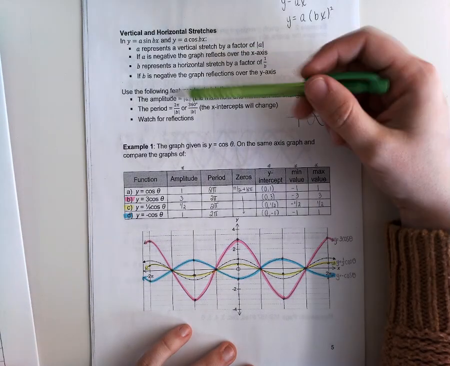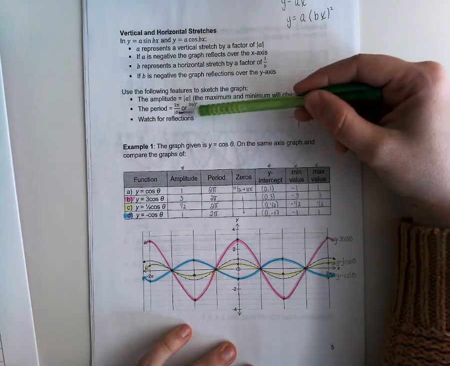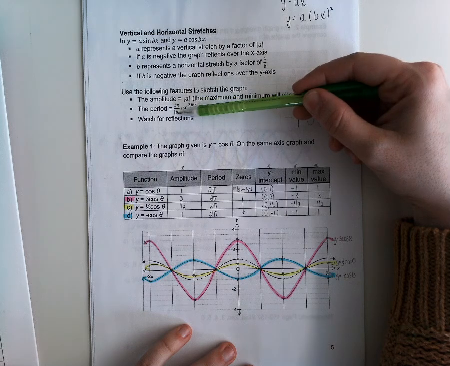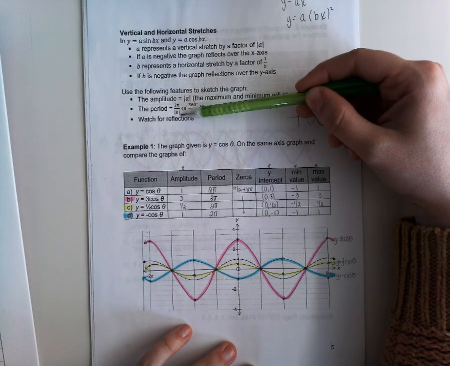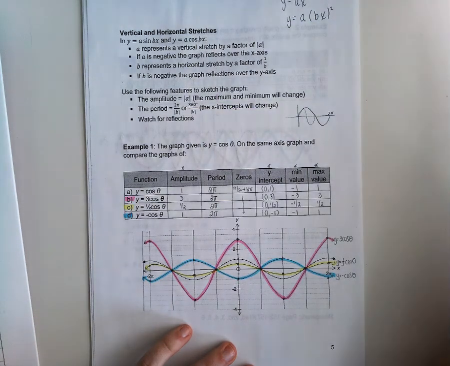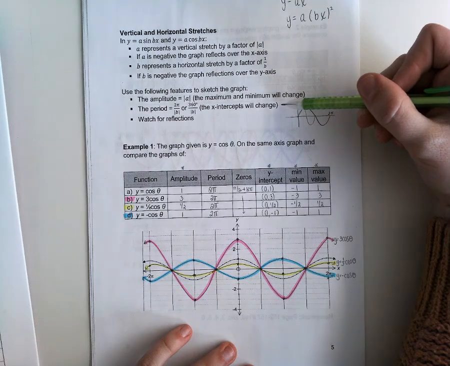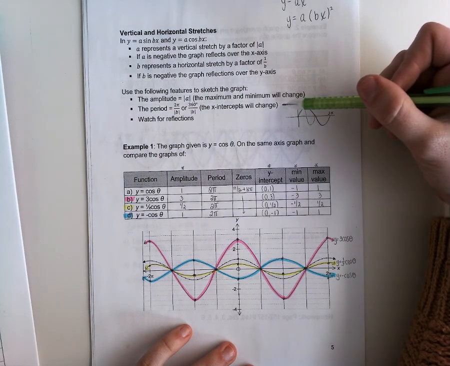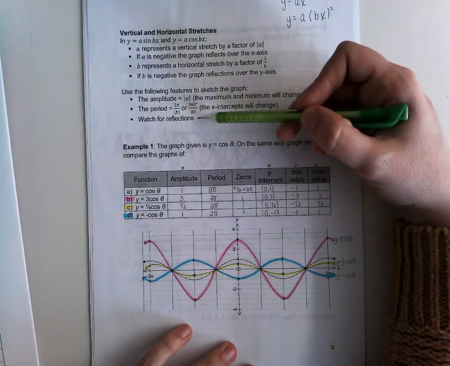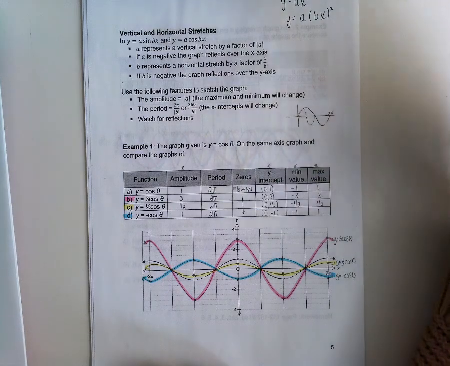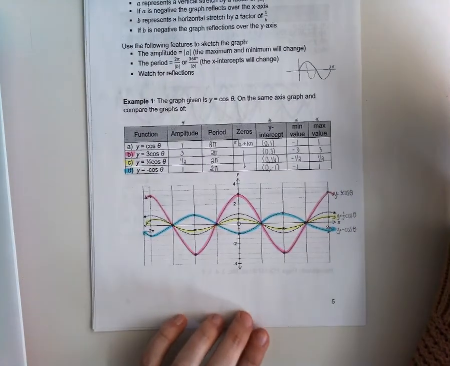So we can calculate the period using the B value. And you do this using 2 pi divided by B, and we use the absolute value. We do the reflection separately. Or 360 divided by B. And it's important to note that when you do a horizontal stretch, the x-intercepts will also change. And as always, just be really careful to watch for reflections. So let's start with an example. This will help it come to light a little bit.